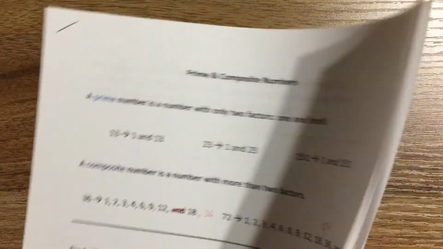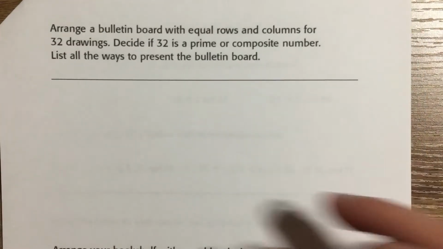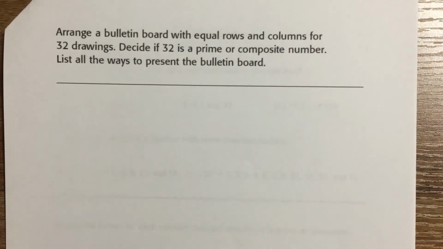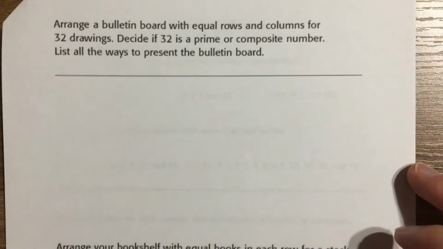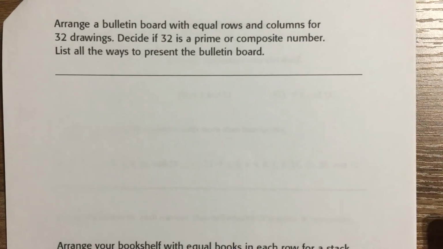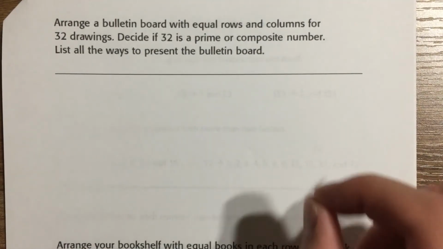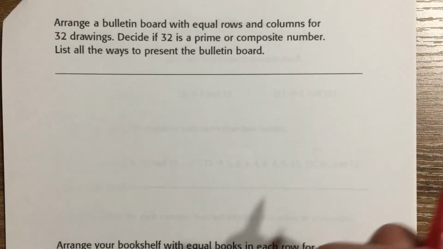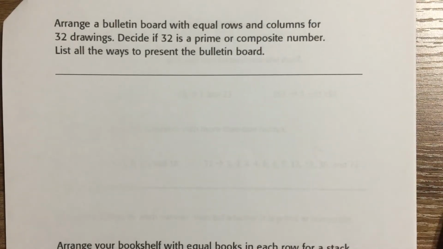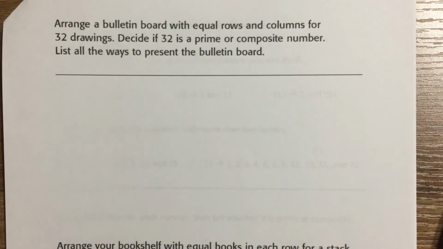All right, let's take a look at a couple word problems here. Now we have a little bit of extra space here because we're going to do a little bit of drawing. Okay, so we want to arrange a bulletin board that has equal rows and columns for 32 drawings. So we're going to have 32 pictures total on that bulletin board. And we need to figure out if 32 is a prime number or a composite number. And we're going to list all the ways that we can present that bulletin board.